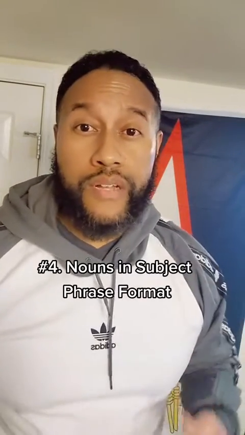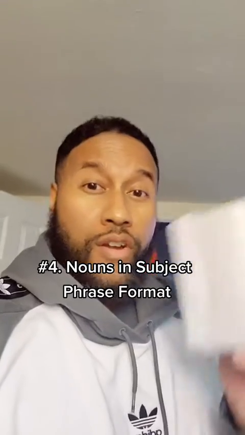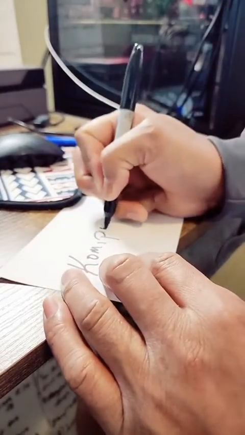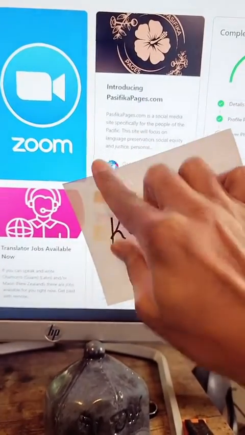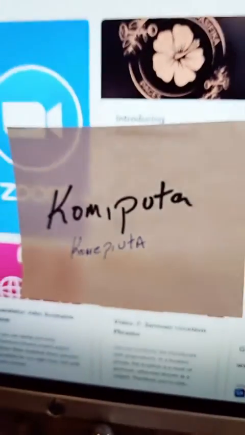Number 4, we're building up on our phrases, beginning with subjects or nouns, so we're learning definitions. You're going to learn them any way you can. I prefer the old school flashcards. You just write your Samoan word, and then you tape them to your noun all over the house. Komiputa. I've seen different spellings of this, but we're going to use komiputa.